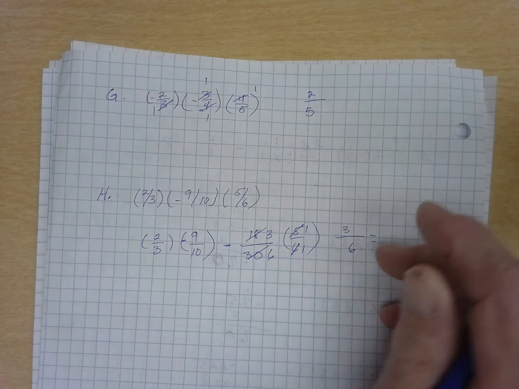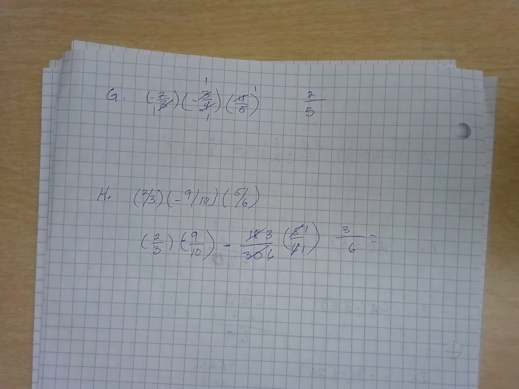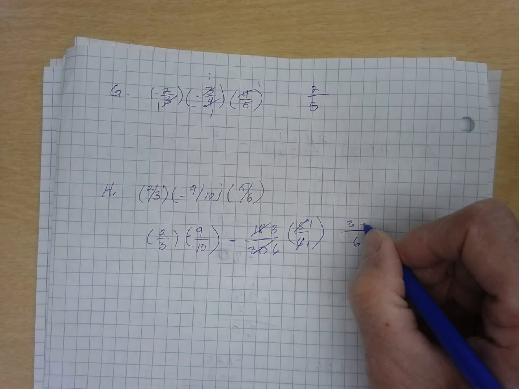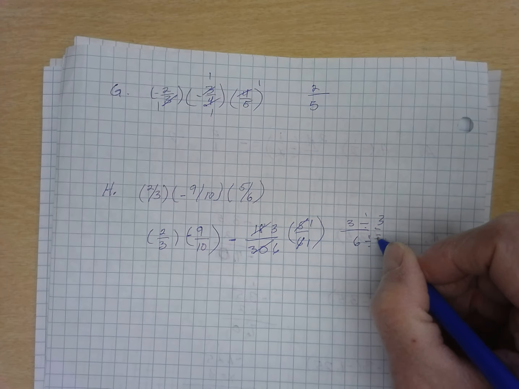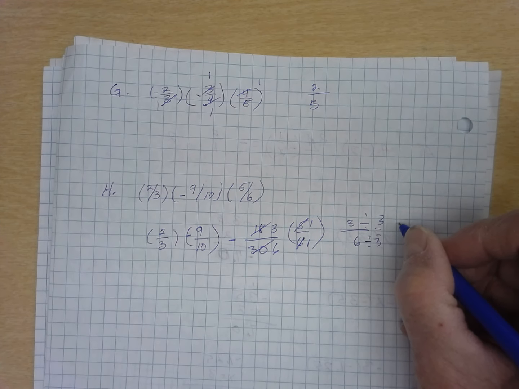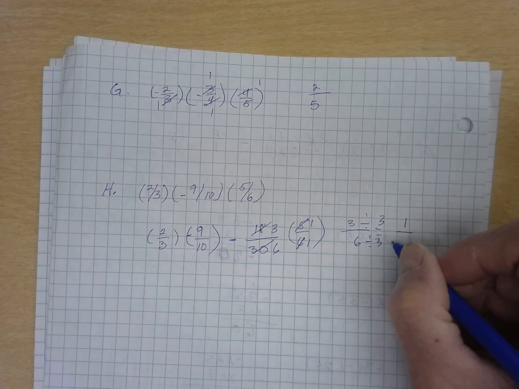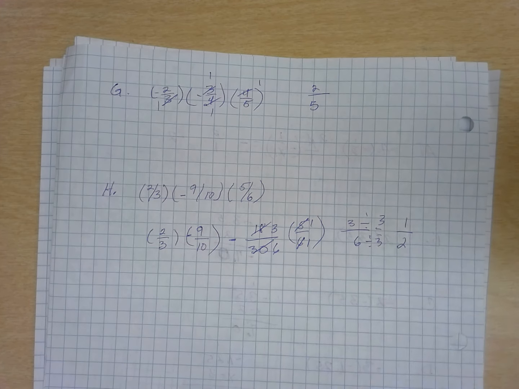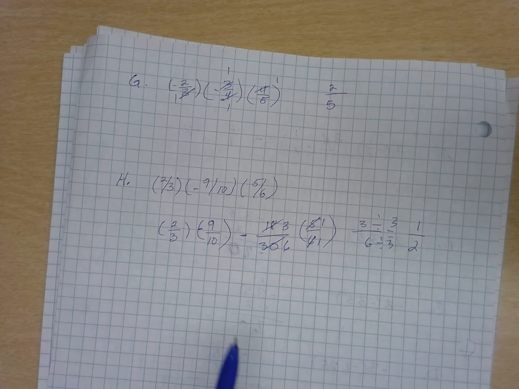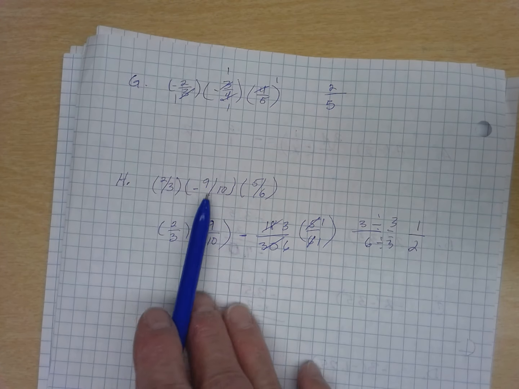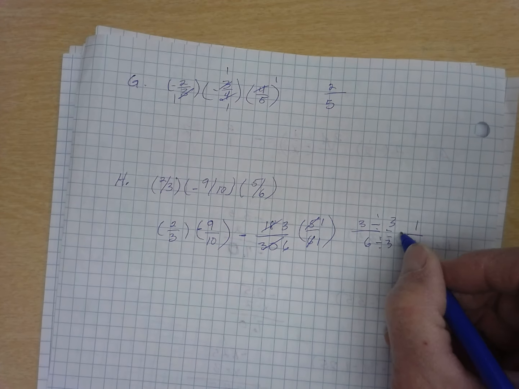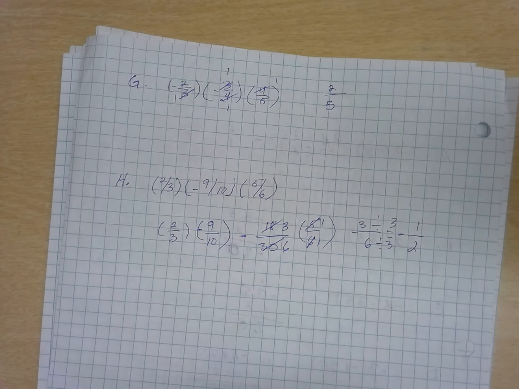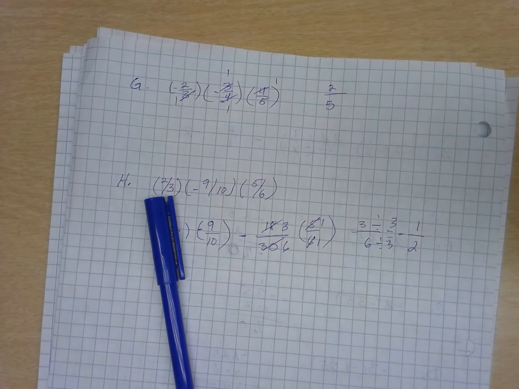Oh, wait a minute. That's not in the simplest form, is it? I can divide both the numerator and the denominator by 3. 3 divided by 3 is 1. 6 divided by 3 is 2. 1/2. And again, I have a positive times a negative, so that is negative. Negative times positive, so the solution is going to be negative.